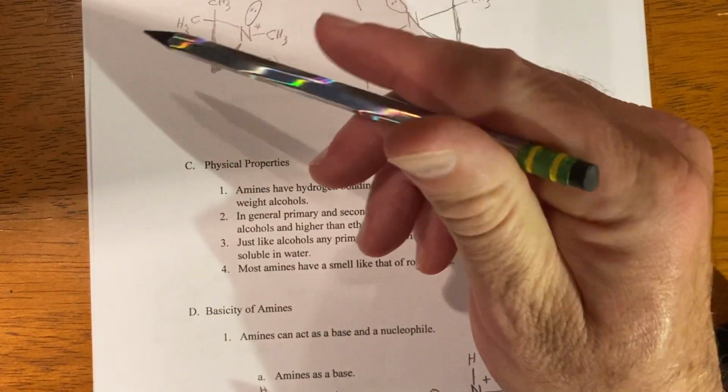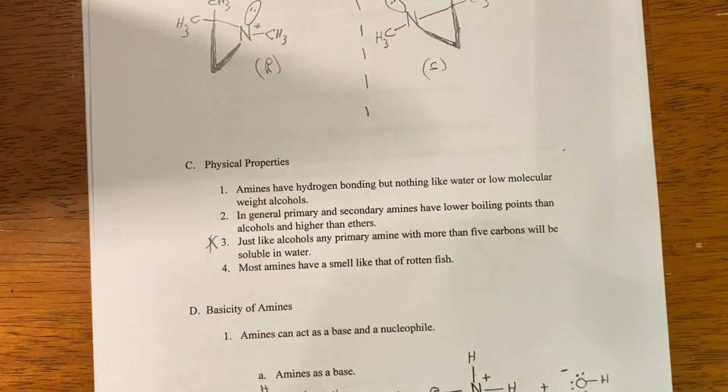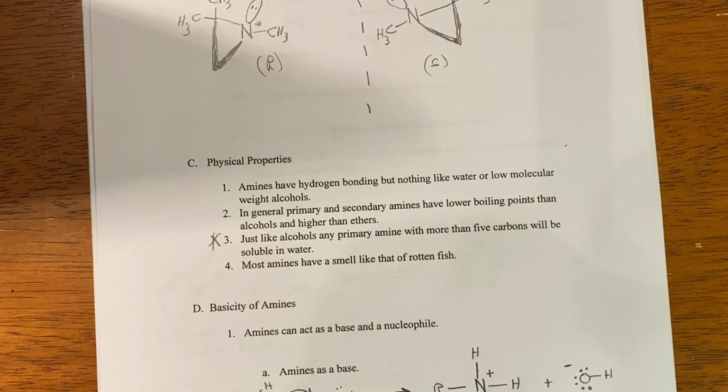One important thing here is that alcohols and primary amines, if you have more than 5 carbons on them, won't be soluble in water. I can't tell you how many times I've used that in the lab where I'm trying to figure out, okay, is this thing going to be soluble in solution or not? Well, if you have the tail end of a carbon chain, if it has less than 5, then they're going to be soluble. Most amines also smell like rotten fish, so you know instantly when you're working with them. In fact, the smell will penetrate your clothes many times, and you can smell it all day if you're working with an amine.